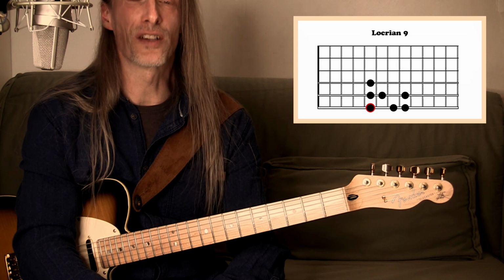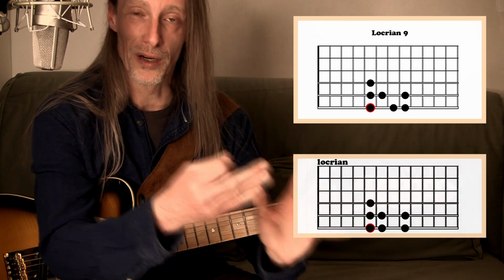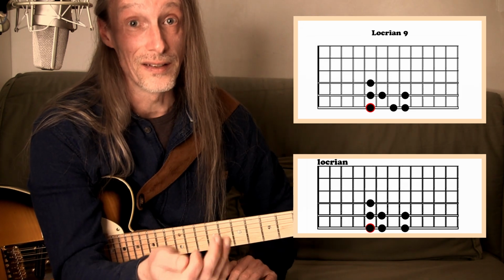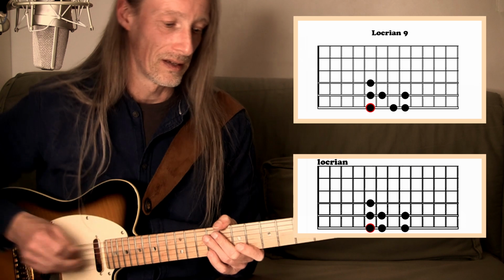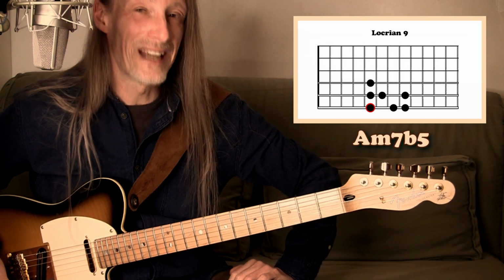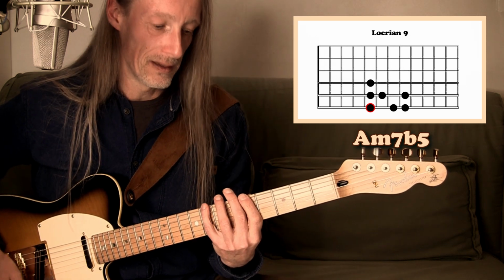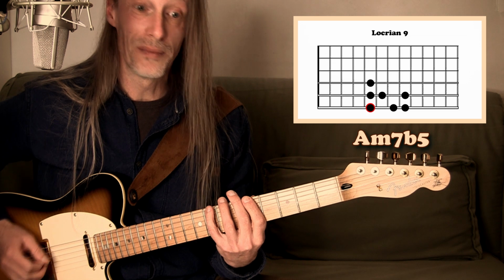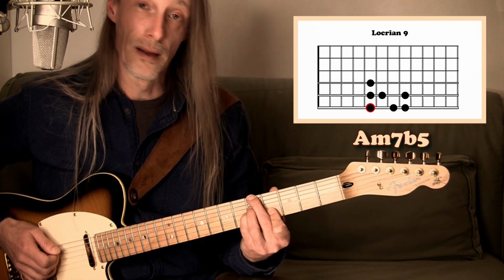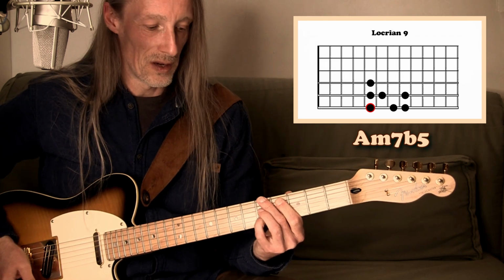Mode number 6 is called Locrian 9, simply because it's like Locrian with a major second instead of a minor second. And the root chord, the root tetrad, the basic tetrad, is, like in the Ionian system, an A minor 7 flat 5. Here it comes.